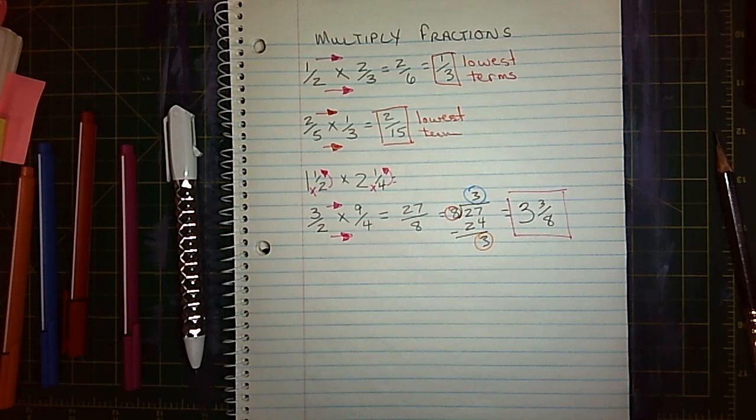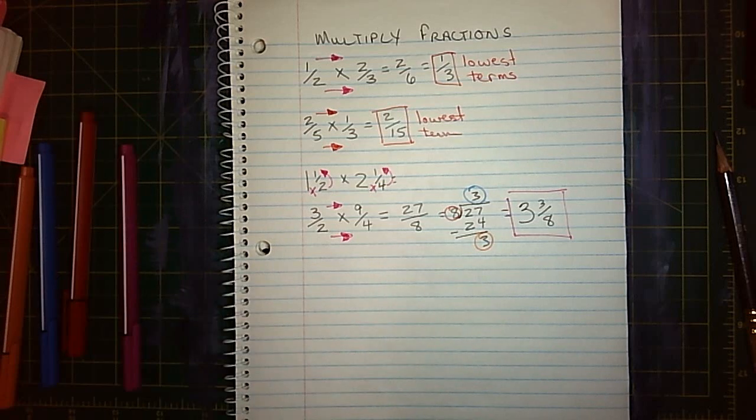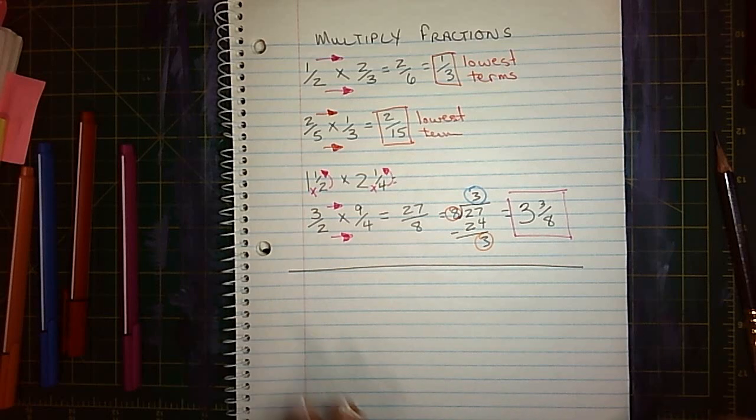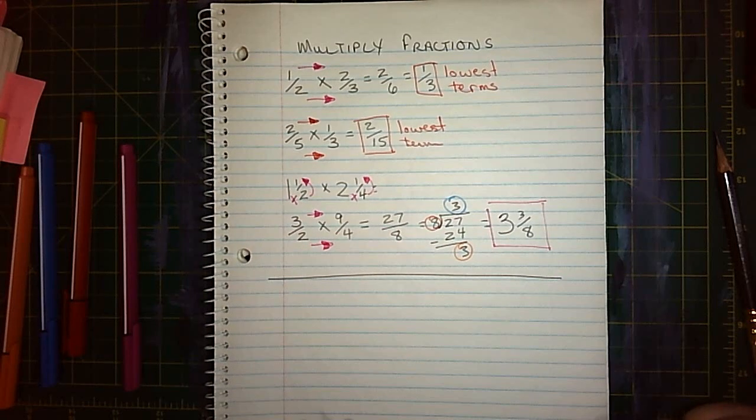So how about you guys try? I'm going to give you this one to try. Okay. Maybe I'll take a snapshot of this one and put that off to the side. So you got that as your little reminder.